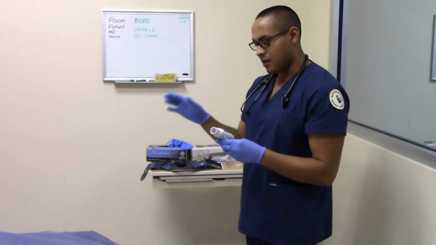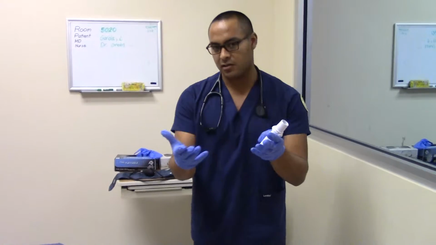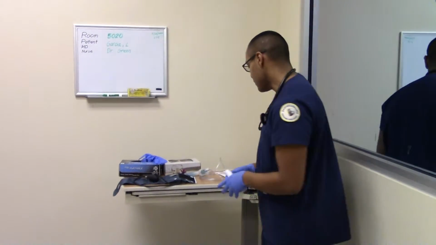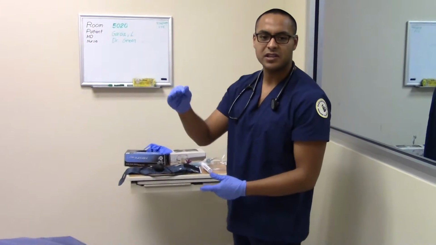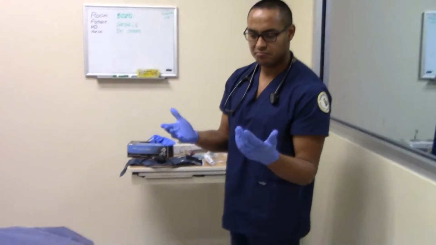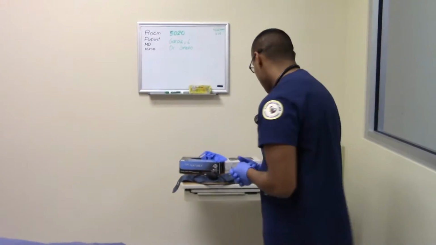So now I took the peak flow meter. Now I'm going to do the SVN. Hopefully the number increases. Pulse ox on his hand because I want to see where his heart rate's at and then his saturation. Heart rate should go up. Medication increases the heart contractility.